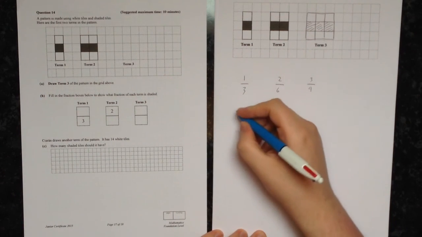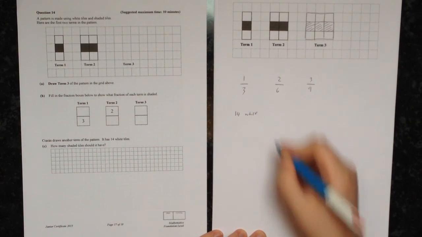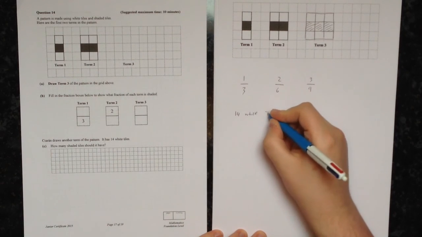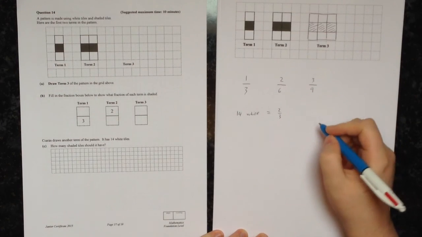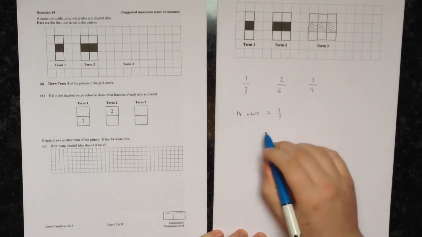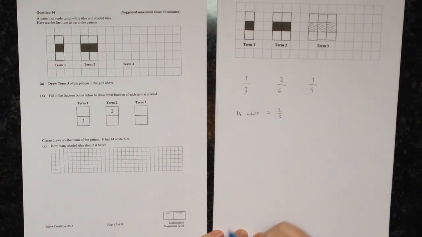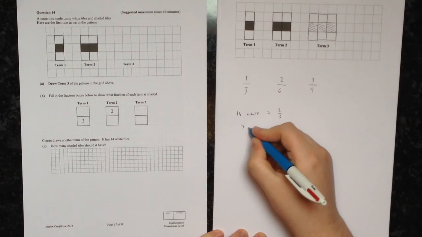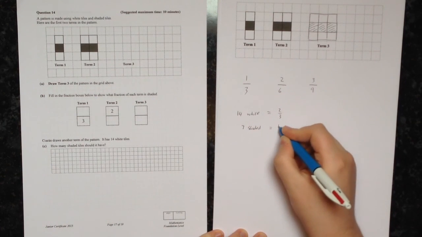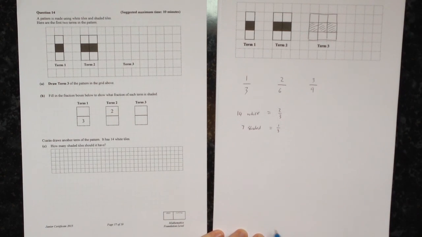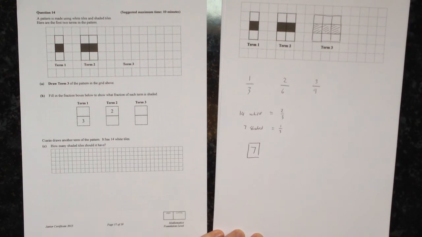So if it has 14 white tiles, then that must be 2/3 of the total shape. So if we divide that in half, we'll get 1/3. So 7 shaded is equal to the other 1/3. So it should have 7 shaded tiles.